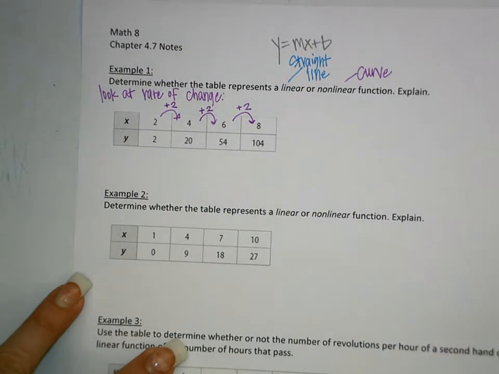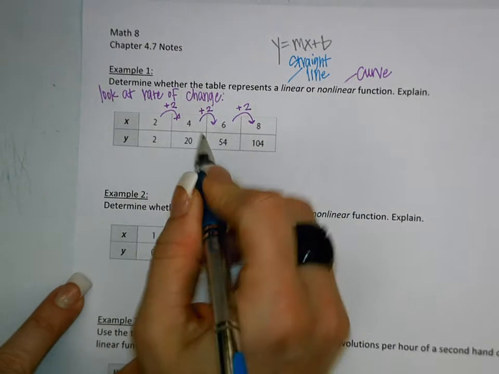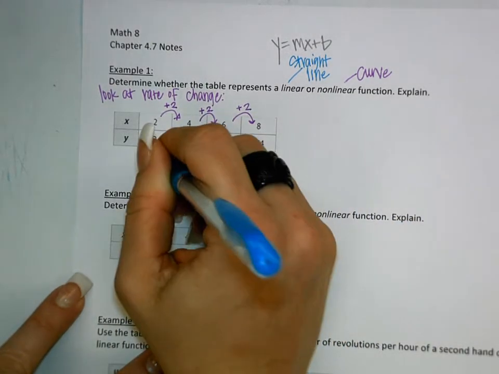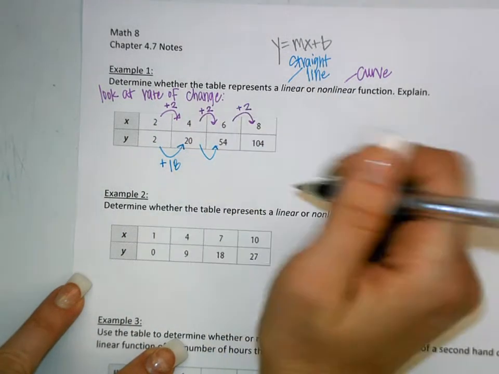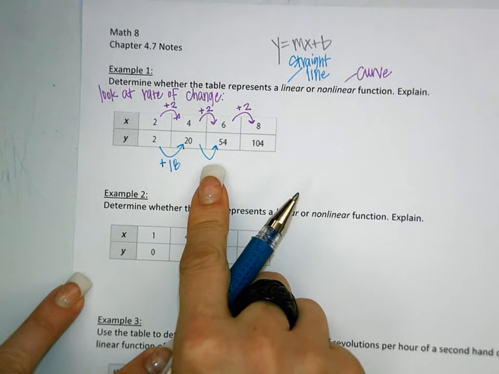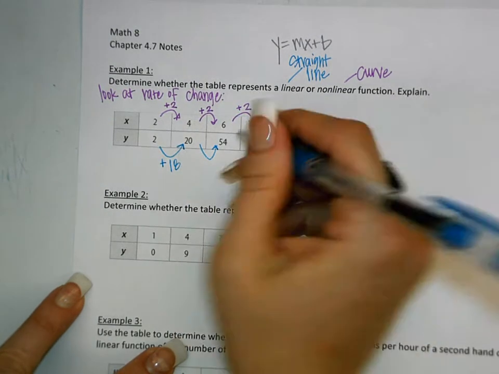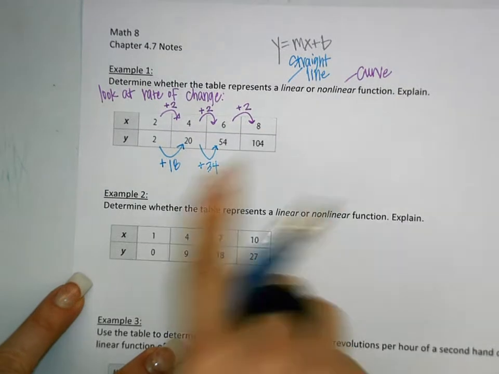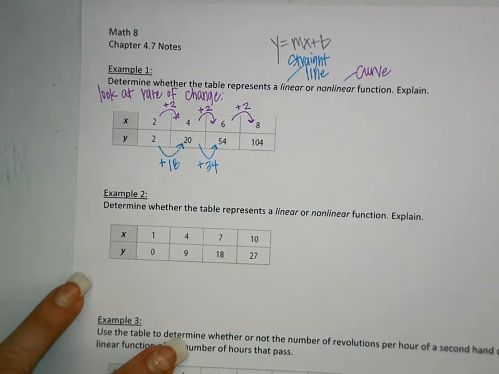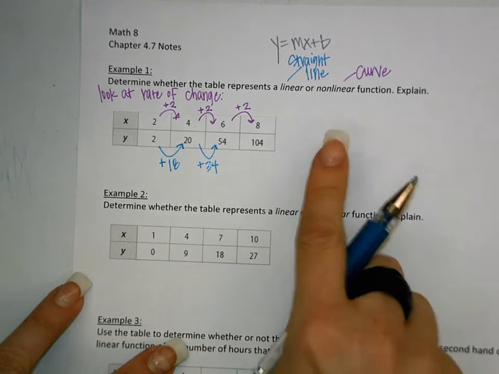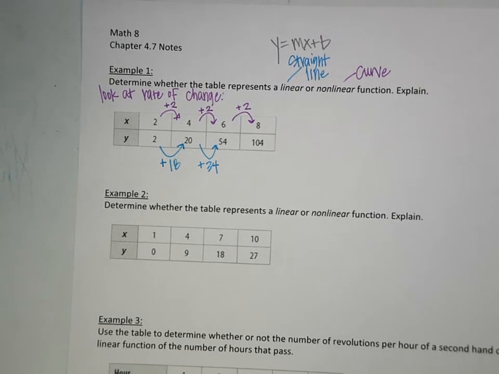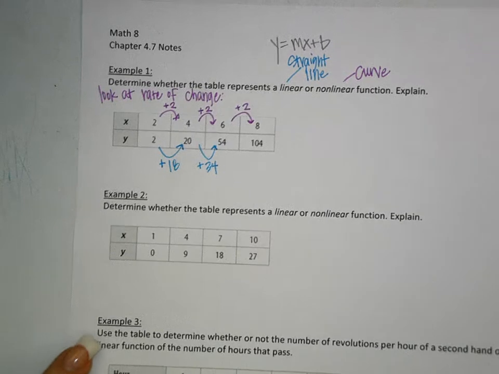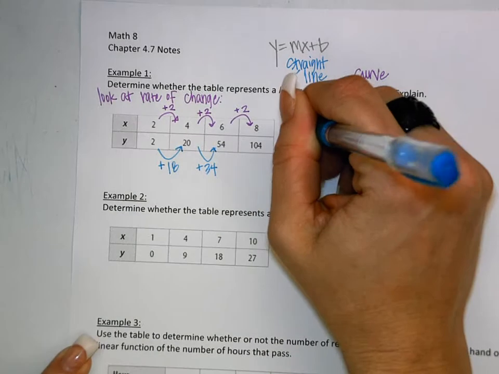Now you want to look at the y's. How would you get from 2 to 20? You would add 18. How would you get from 20 to 54? Add 34. Since these do not have a constant rate of change, is it a linear or non-linear function? Non-linear, because the rate of change is not constant.